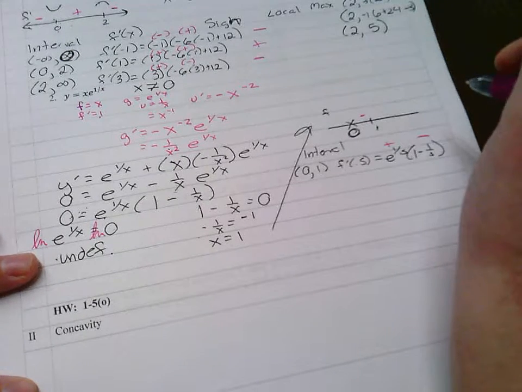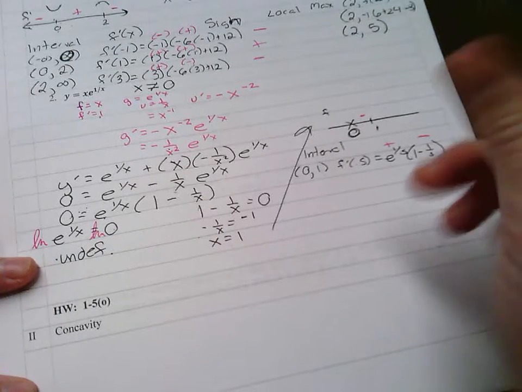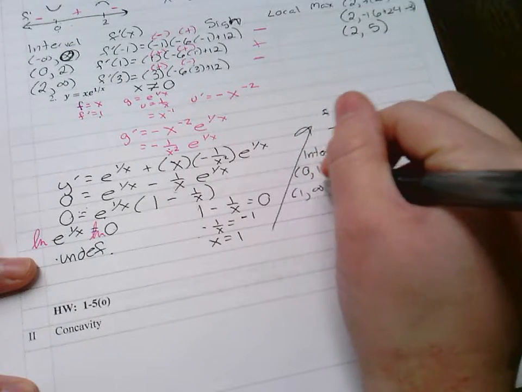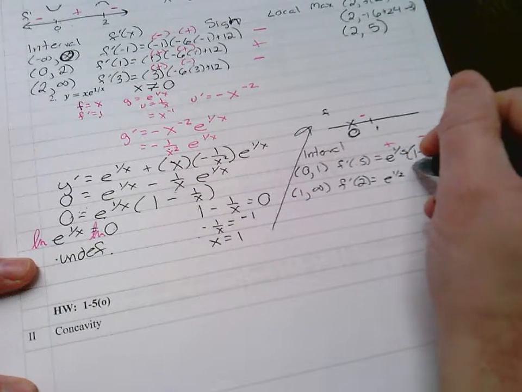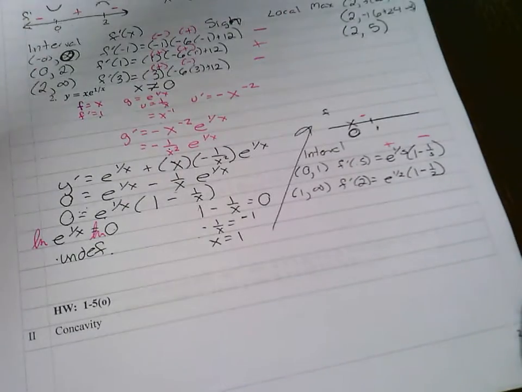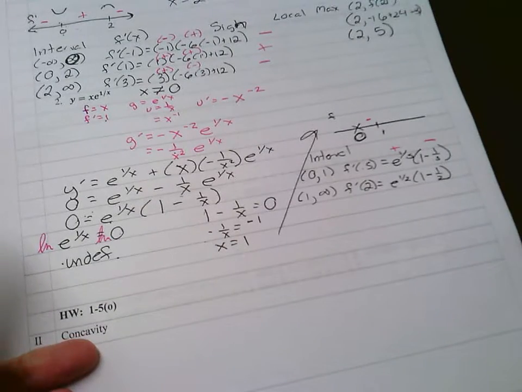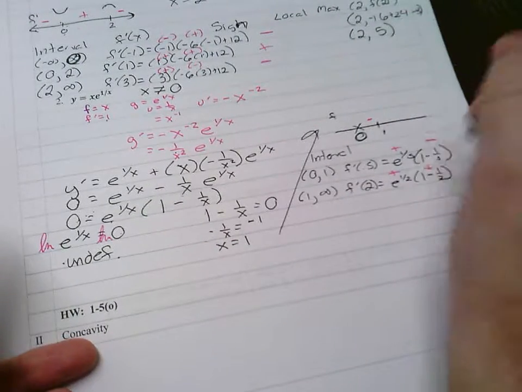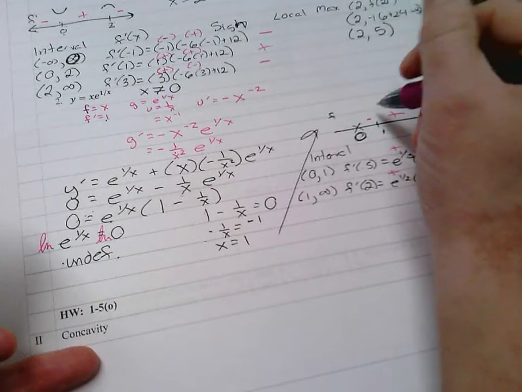And then we're going to do 1 to infinity. F prime of 2 is e to the 1/2 times 1 minus 1/2. So e to the 1/2 is most likely going to be a positive number because you got that horizontal asymptote at 0 for an exponential function. So you're going to have plus and plus. So you have a min here because you're going from decreasing to increasing.